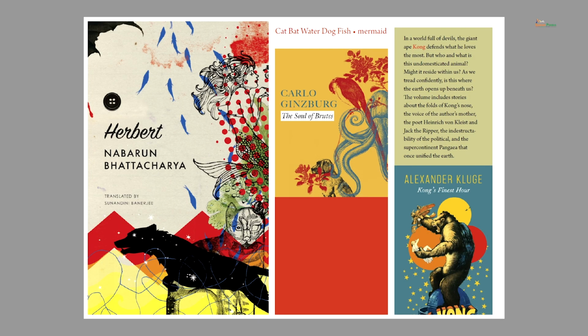As you can see, this is King Kong. He was such a giant gorilla. He's got the woman in one hand, he's got an aeroplane in the other. He's so tall, he reaches into the skies. So in this book, Kong's Finest Hour, the clue is in the title. Kong is a reference to King Kong, and therefore that was my starting point to find a visual.